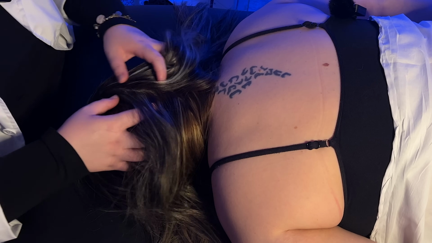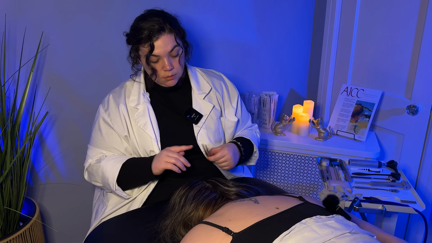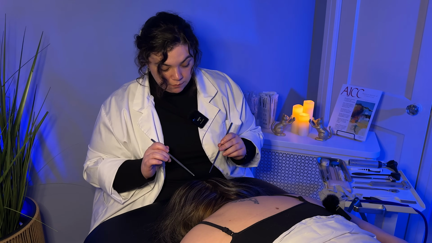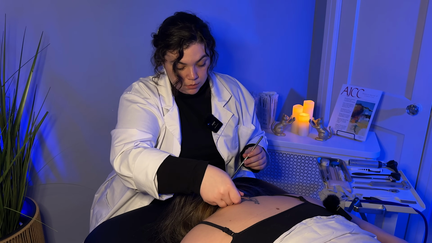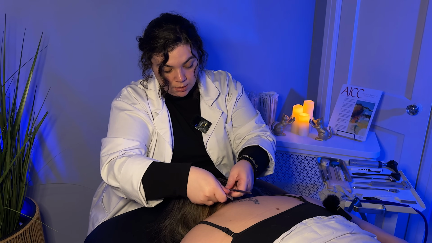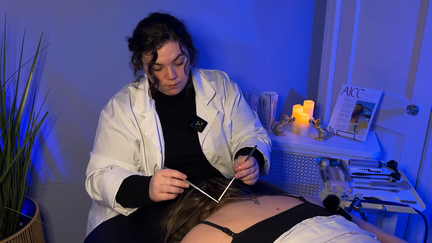Alright, so have a little bit of a further look at your scalp. There are a couple areas to assess specifically. So I'm just going to begin by having a look here.